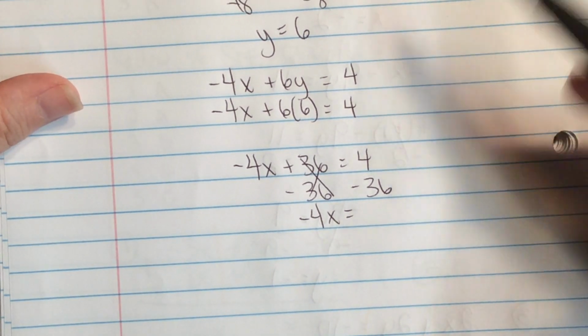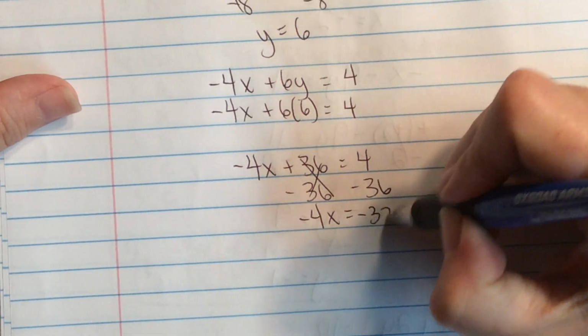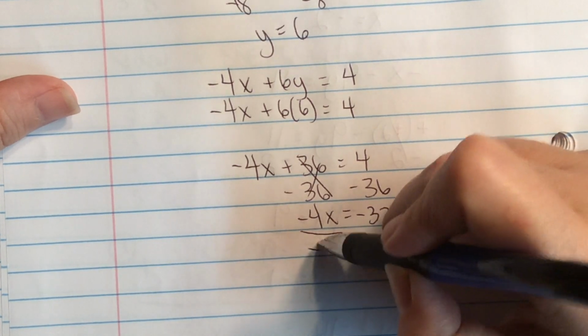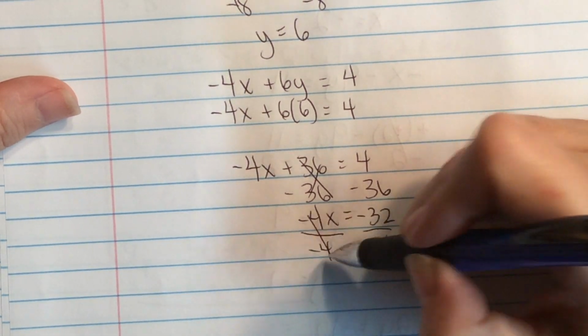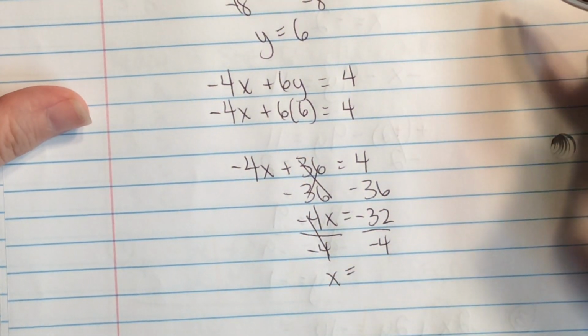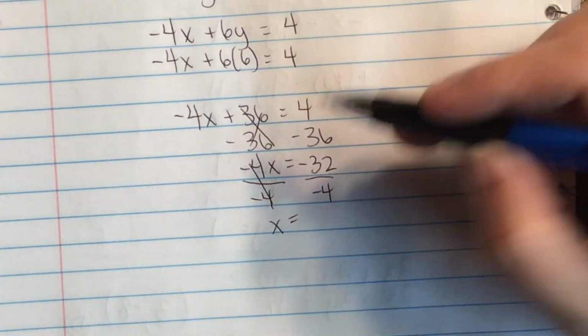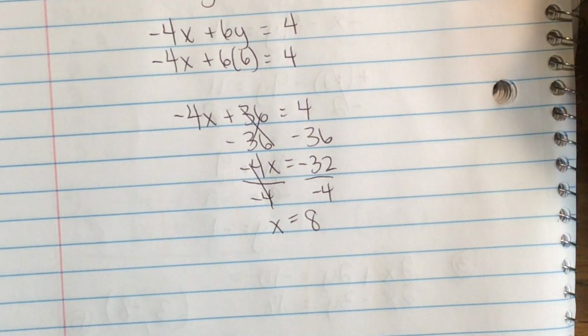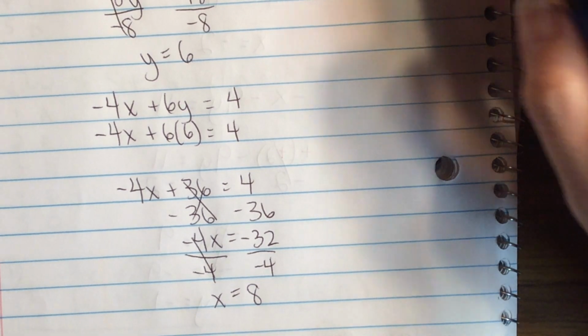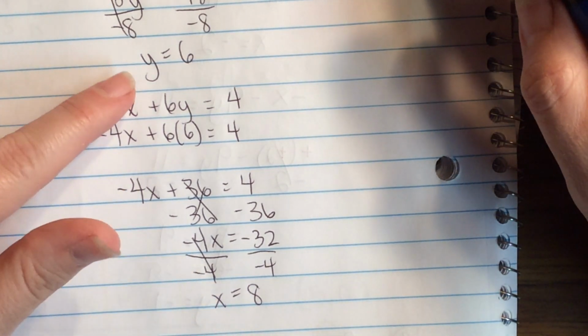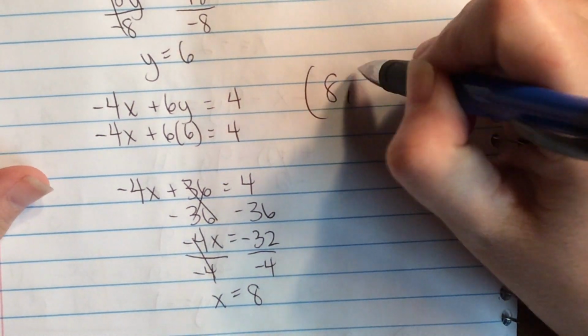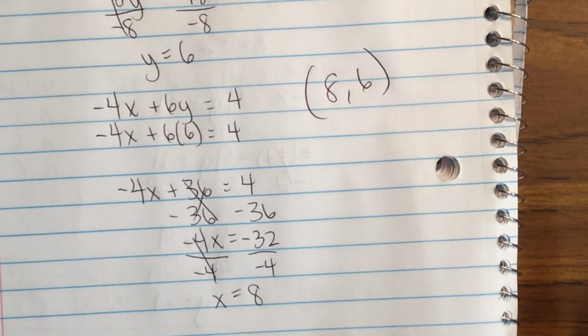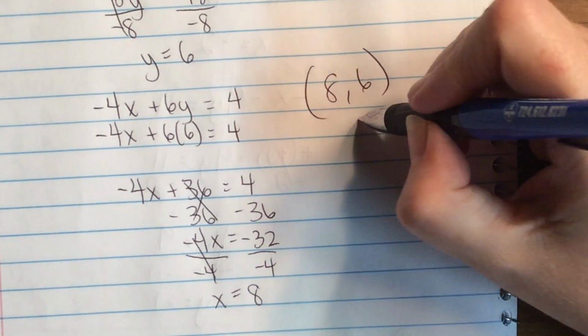Negative 36 plus 4 is negative 32. Then we divide by negative 4. And negative 32 divided by negative 4 is positive 8. So we have our two solutions, x is 8 and y is 6. So 8, 6, which is C.